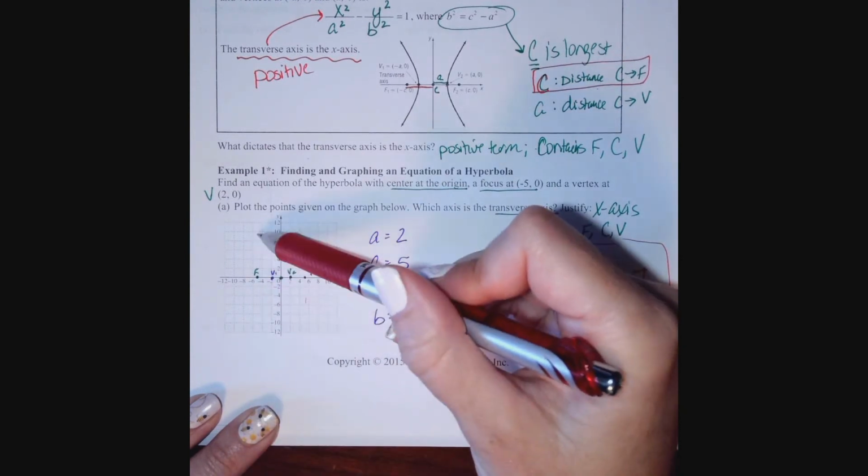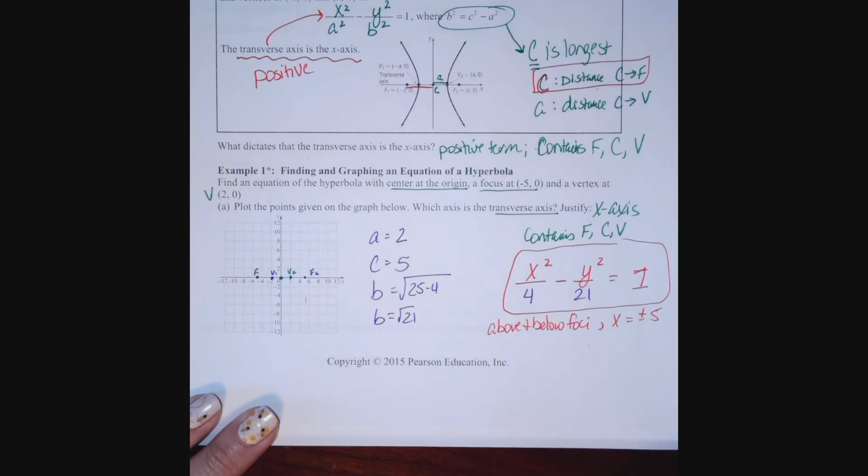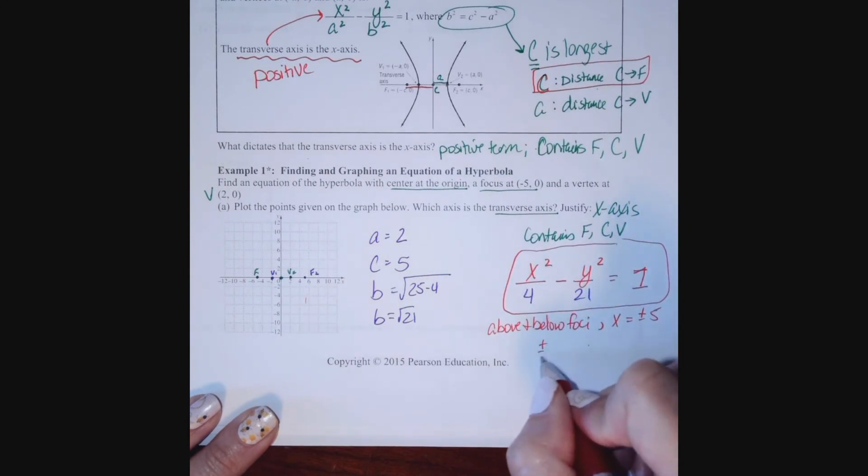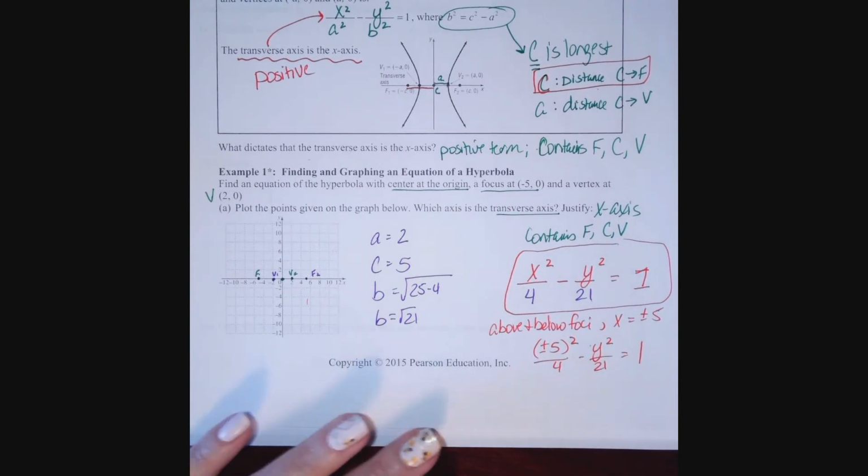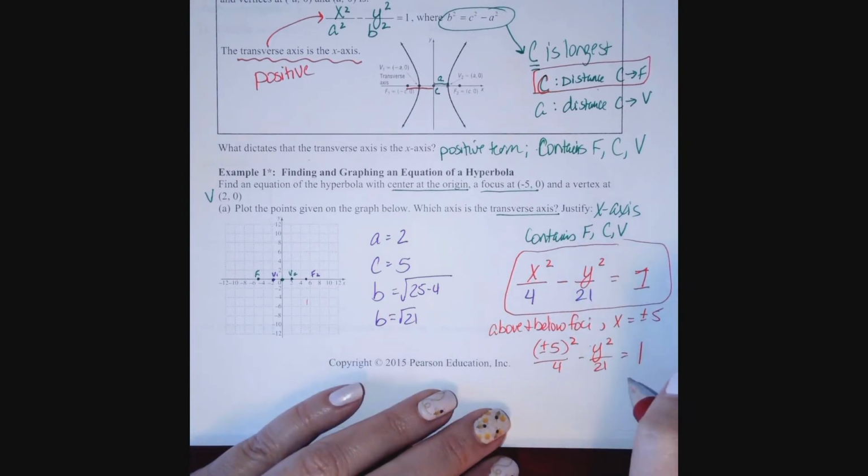Where is that hyperbola going to be above and below those values? Into our equation, this looks like plus or minus 5 squared over 4 minus y squared over 21 equals 1. So I have 25/4.